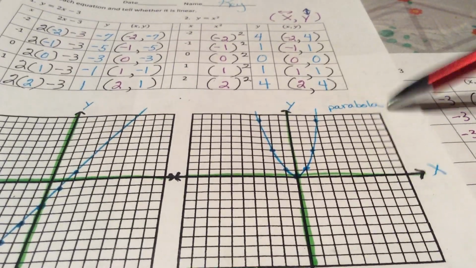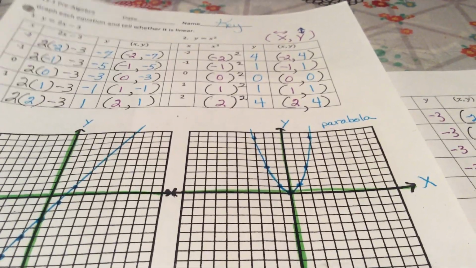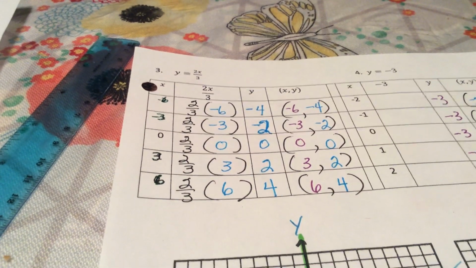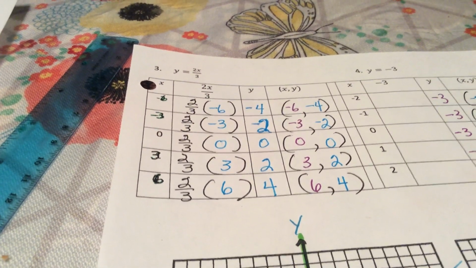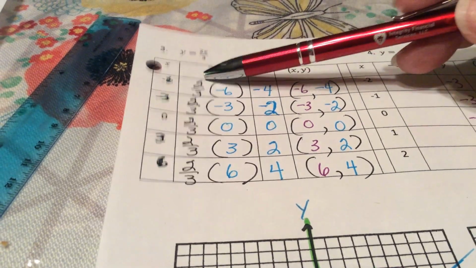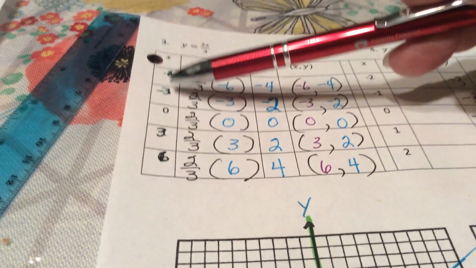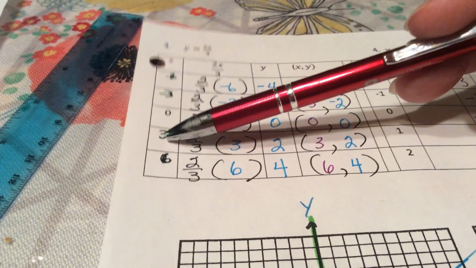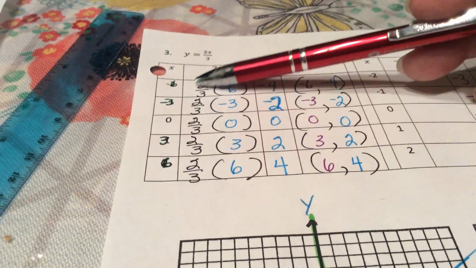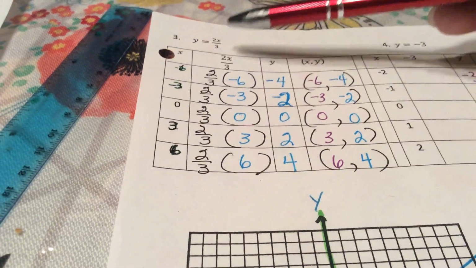This is called a parabola. Its actual word is a quadratic. But we're not learning that today, okay? On number 3, we have 2/3 x or 2x over 3. You can separate these and make it 2/3 times your number. I changed these to -6, -3, 0, 3, and 6 to make it nicer for us so we don't have to do little bitty fractions and try to figure out where to put them on the graph.